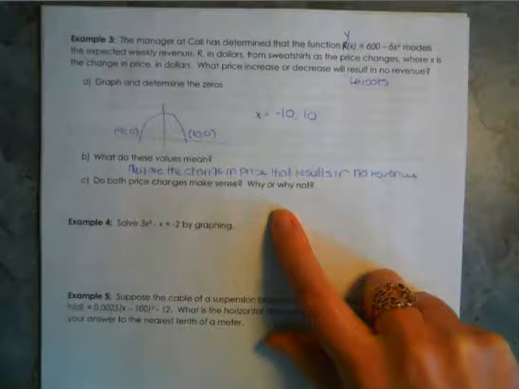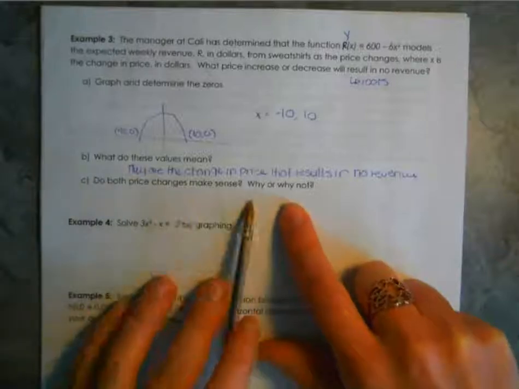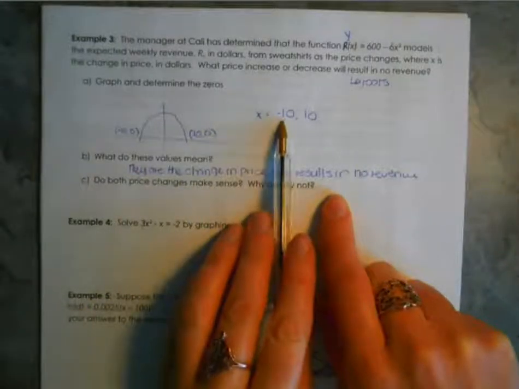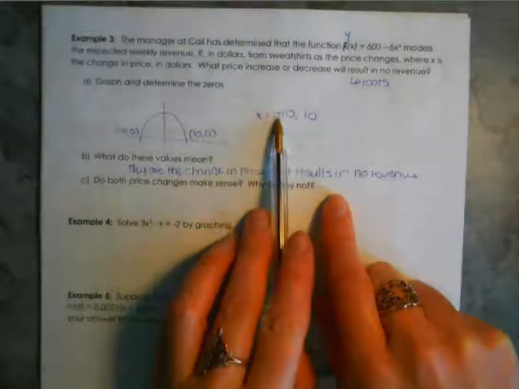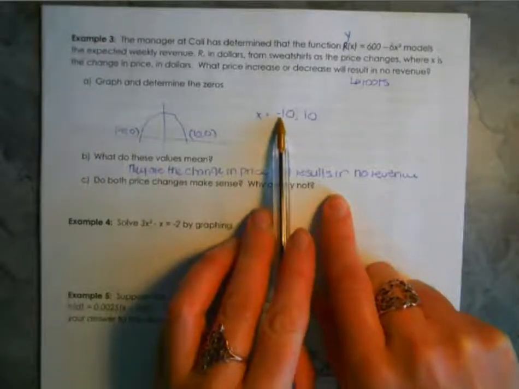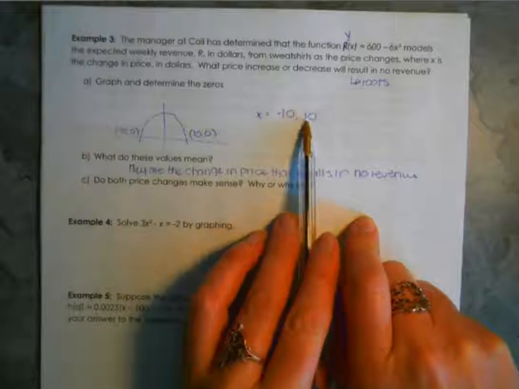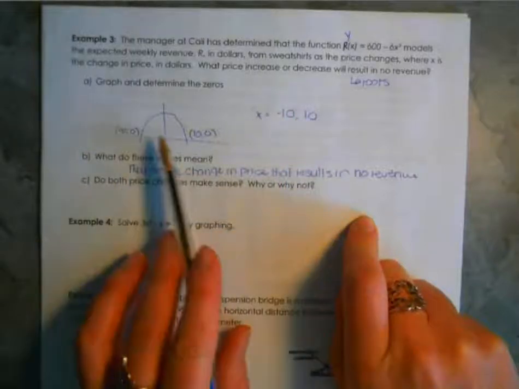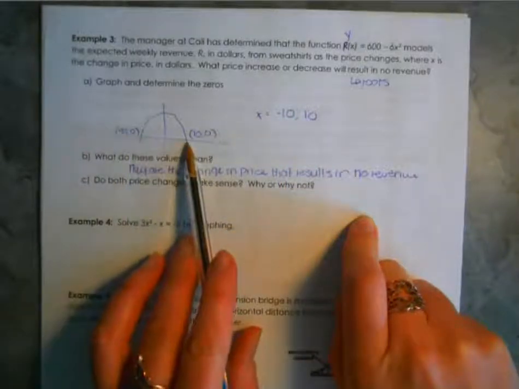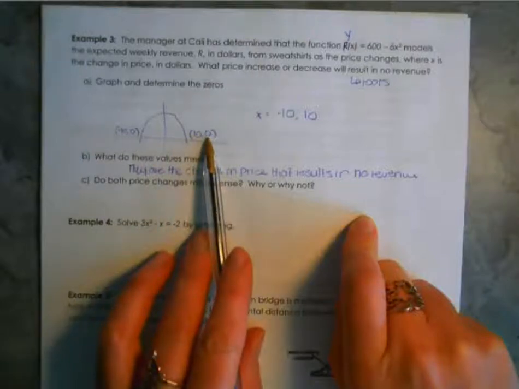Next one, do both price changes make sense? So basically the price changes then would mean you're dropping your price by $10, right? Because -10, or you're increasing your price by $10. And both of those result in, let's see, 0 revenue.